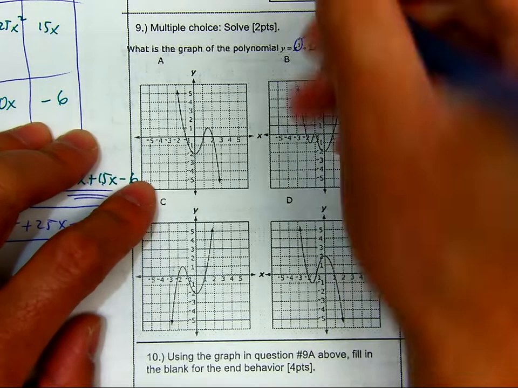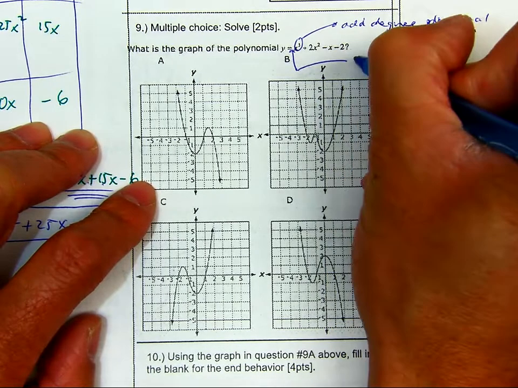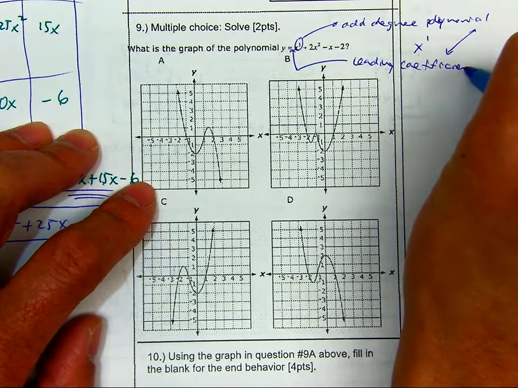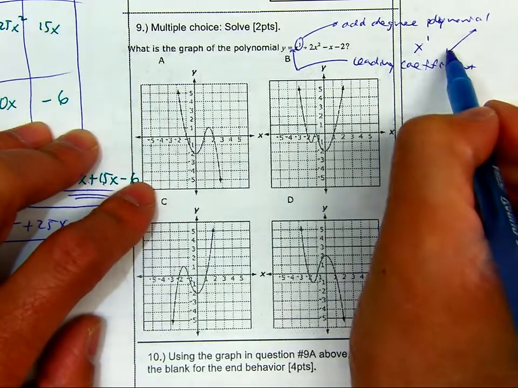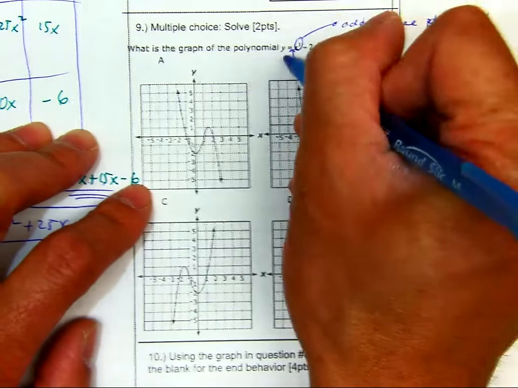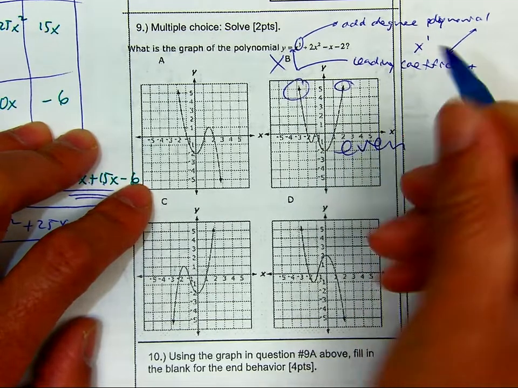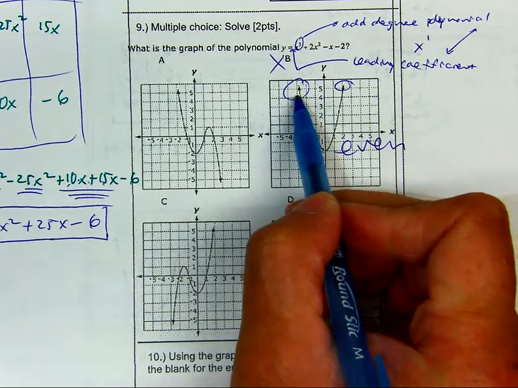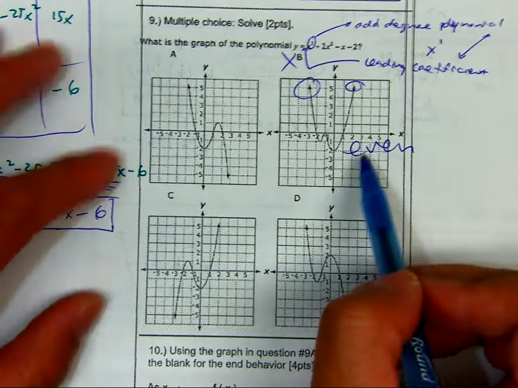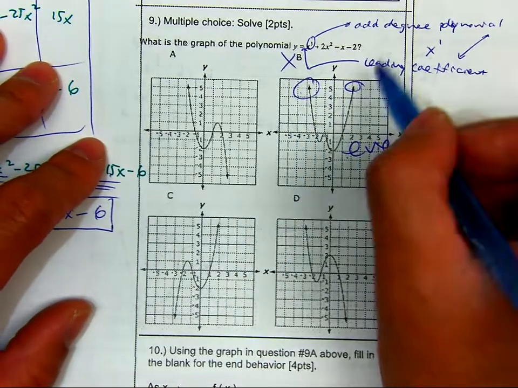Here, also in front, there is no negative sign. So they call that your leading coefficient. And if it was a negative, it would have flipped these, but it doesn't. So I'm going to eliminate b, because b isn't odd. Evens have the same direction, starts up, ends up, so I'm crossing that one off.